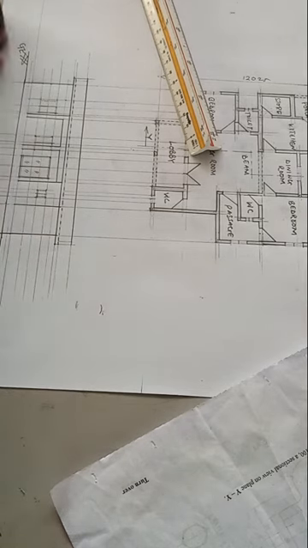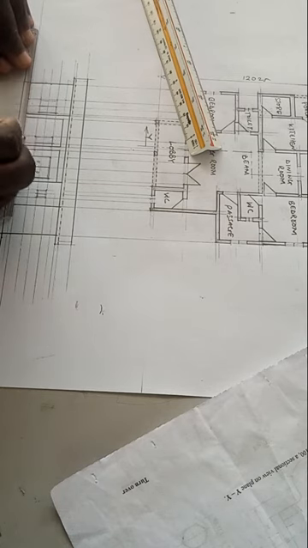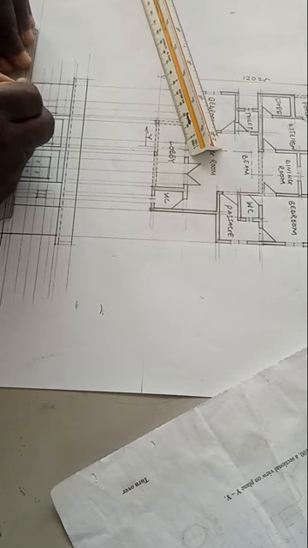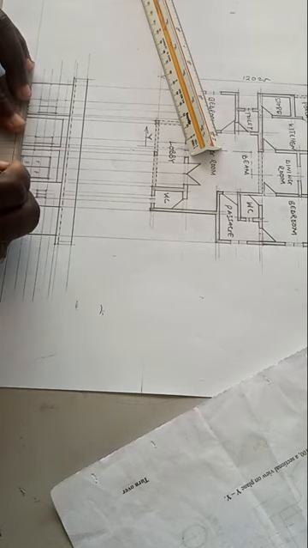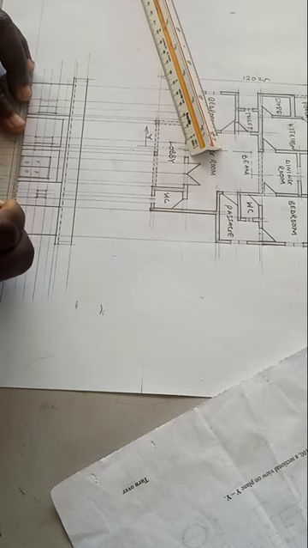Let's close this. So now here you are going to have hidden line here. This slab inside the room, you cannot see it, but you know that it is there, so you have to show it with hidden line. The same thing on this side, you have to show the concrete slab with hidden line.